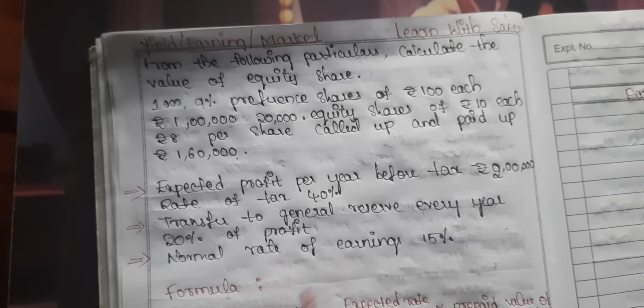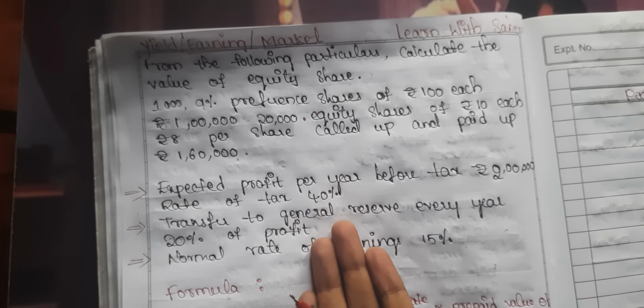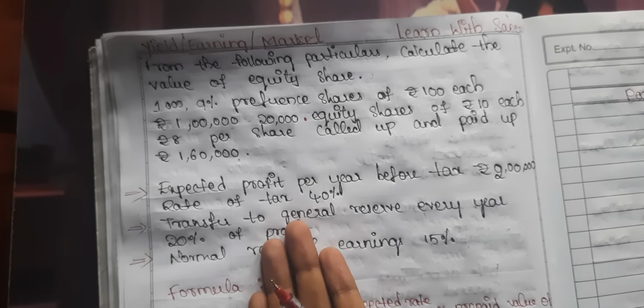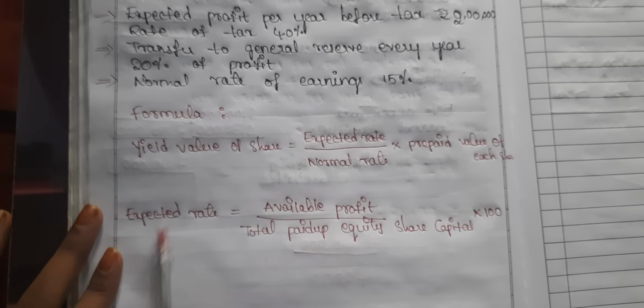See, don't get confused by looking at the question. It is really very easy. When we solve the problem, you will get to know. Don't get confused. It is really very easy. You just need to understand the formula.